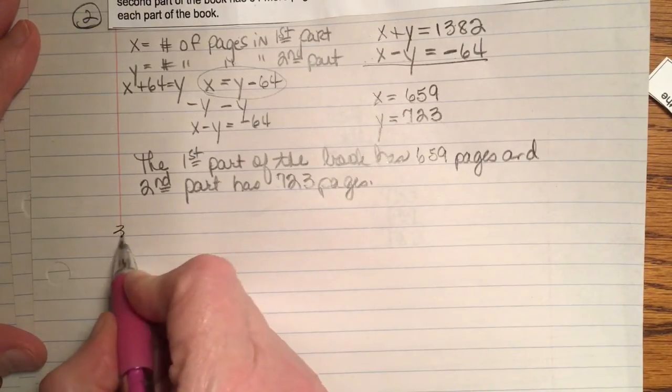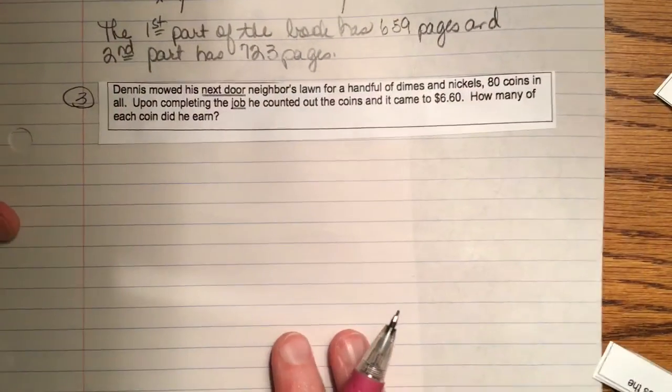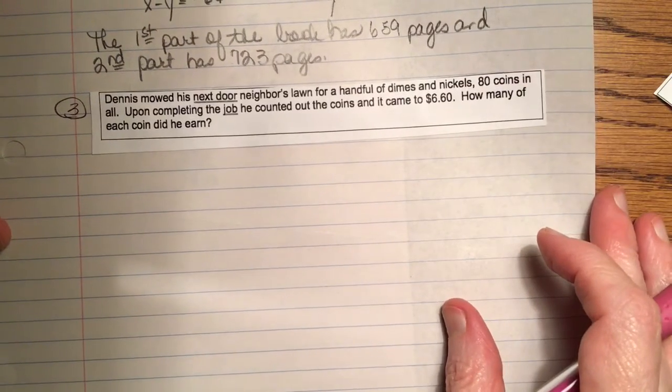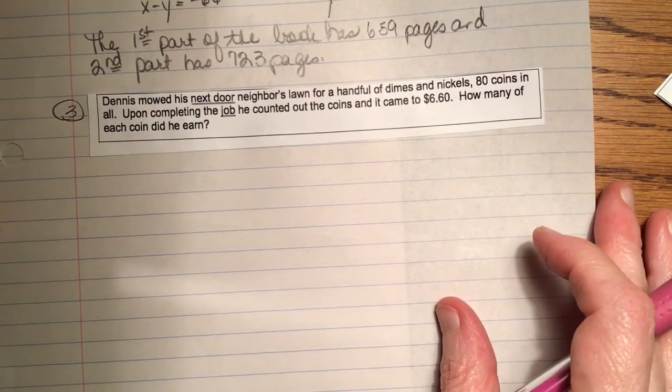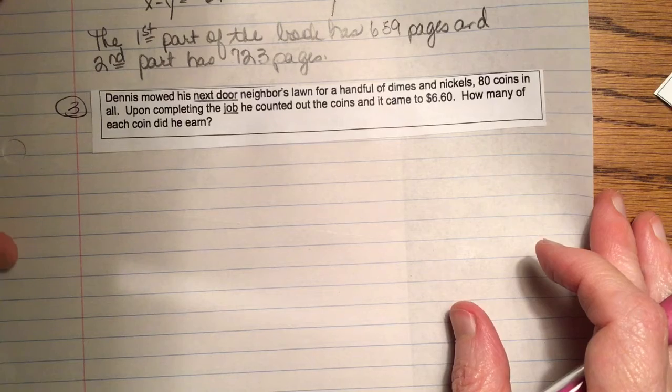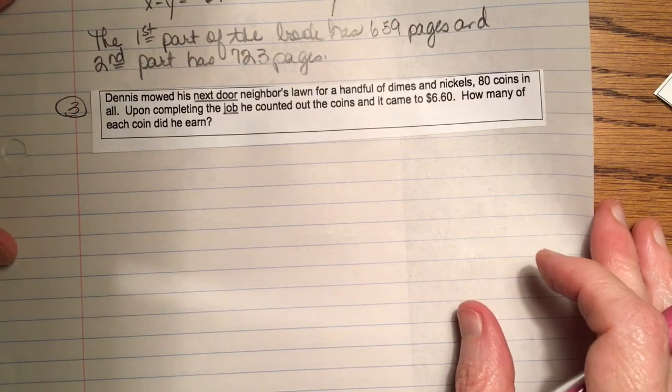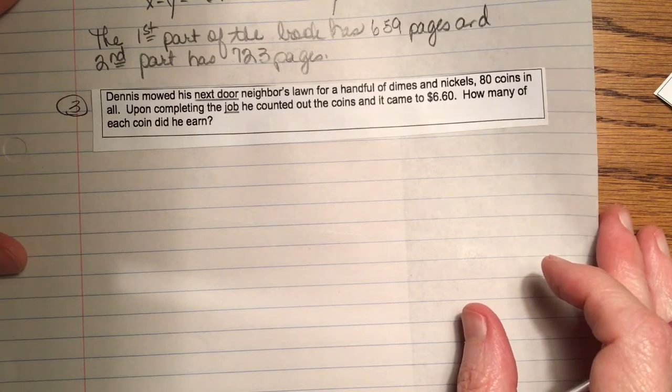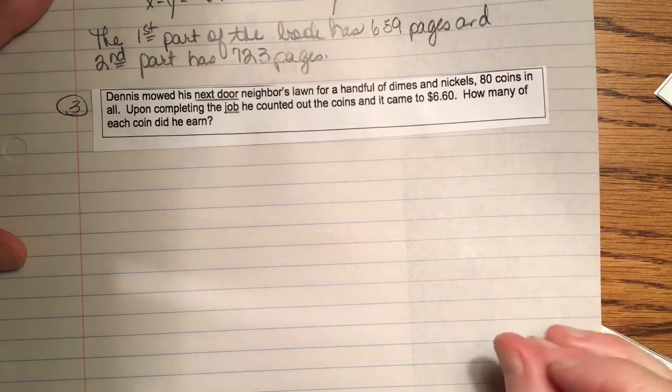Number 3. Dennis mowed his next-door neighbor's lawn for a handful of dimes and nickels, 80 coins in all. Upon completing the job, he counted out the coins, and it came to $6.60. How many of each coin did he earn?